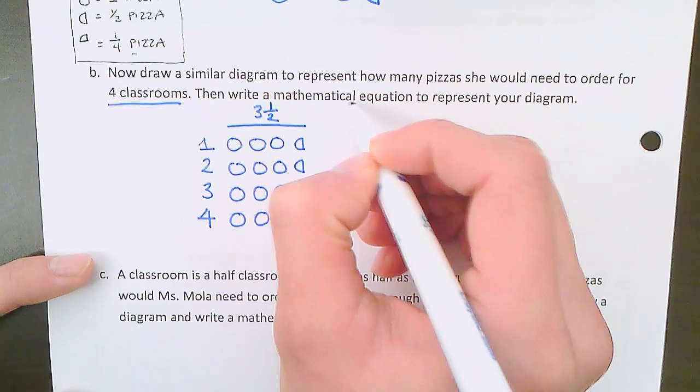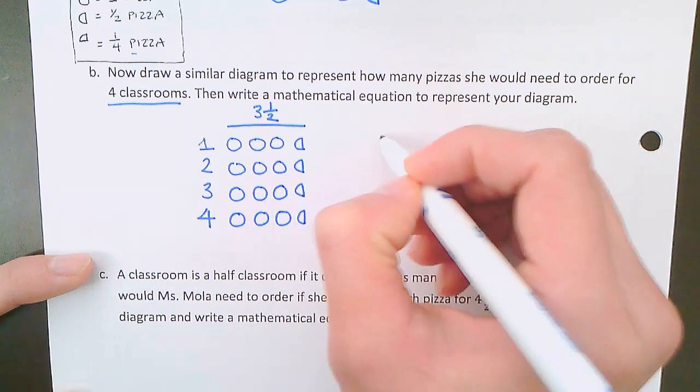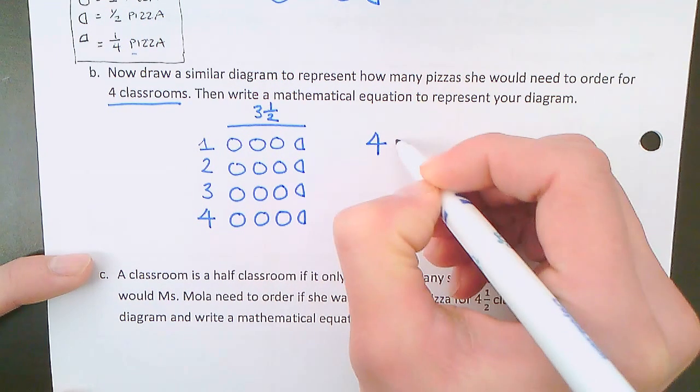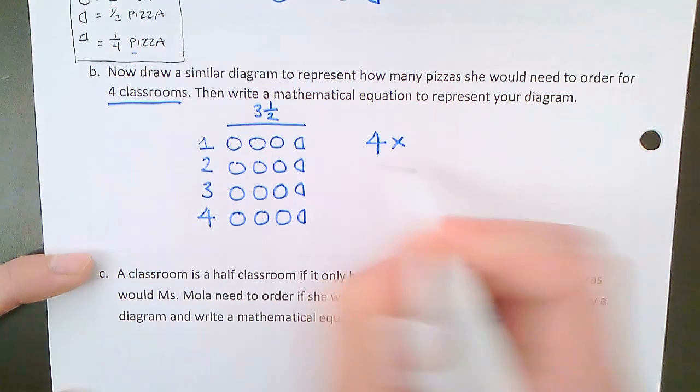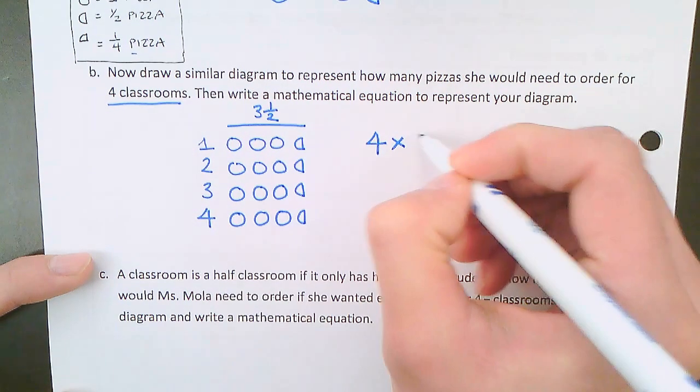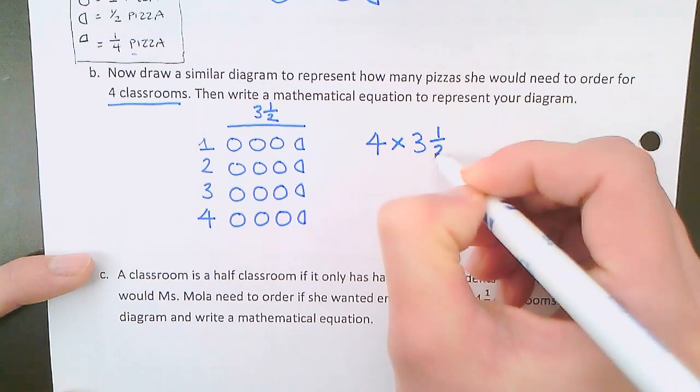And my mathematical equation is going to be 4 full classrooms times, and if each classroom has 3.5 pizzas, times 3.5.